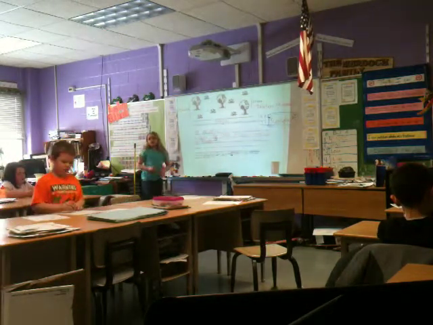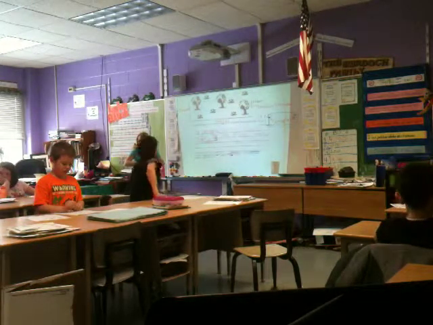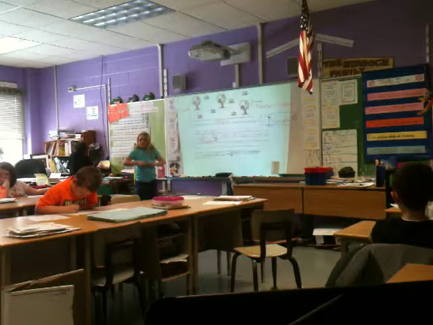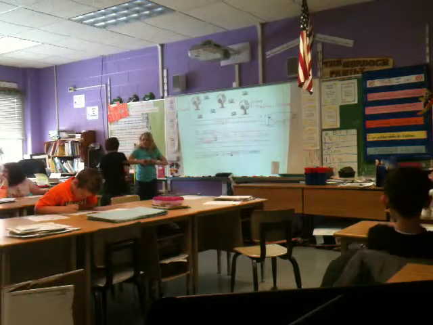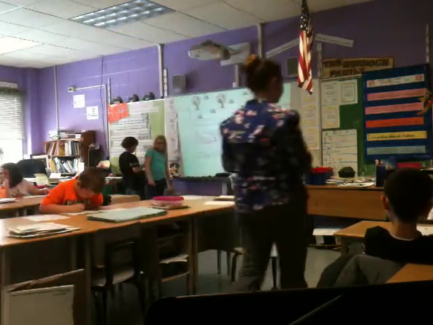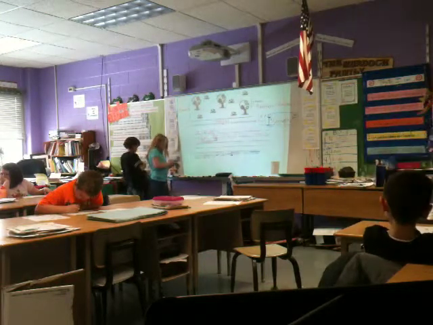I love the collaboration going on in Team 3. They all put their heads nice and tight together. See if you can find another set of numbers that are going to equal 36. What times what is 36?